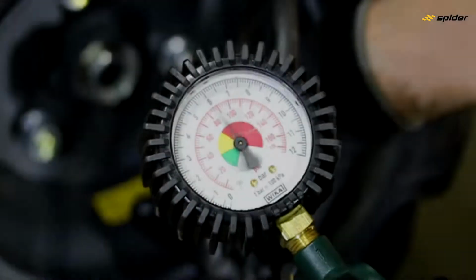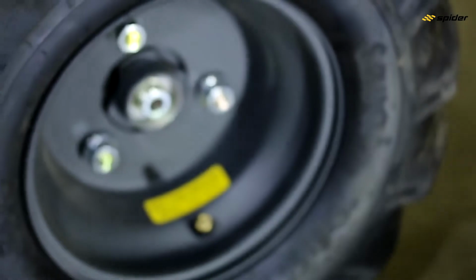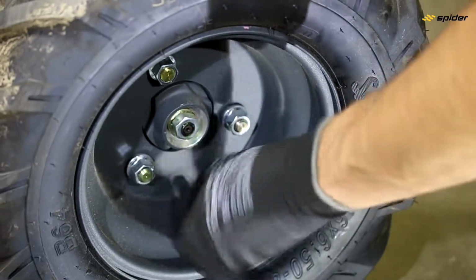The last step is to check the tire pressure. Asymmetrically inflated or asymmetrically worn tires affect the mower's driving geometry.